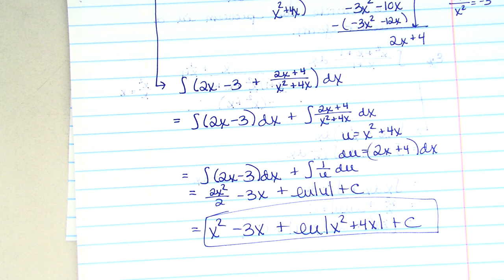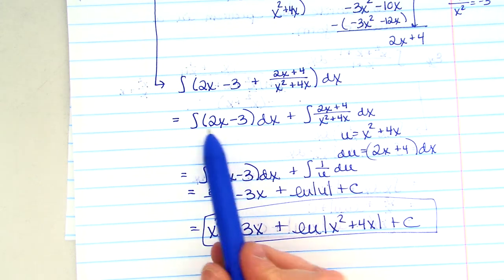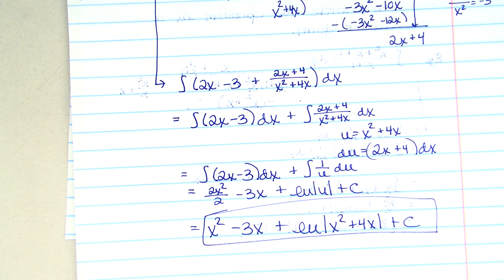For when you separate the integrals, do you solve the 2x minus 3 while you're still doing the... Yeah, I just decided why don't I integrate all at the same time, but there's no reason you couldn't integrate this first, and that's all fine.